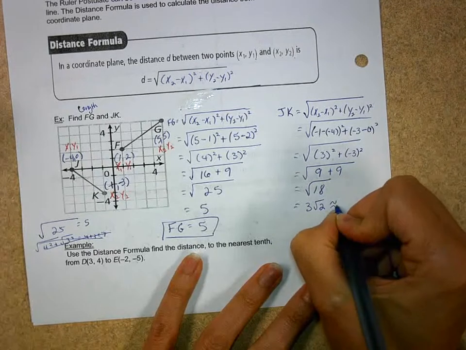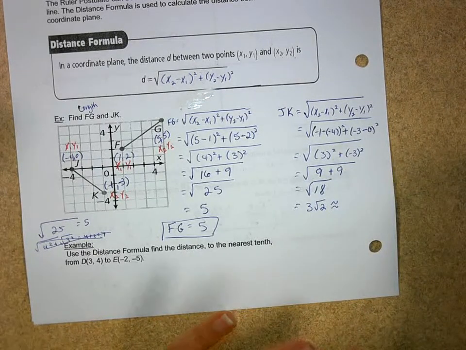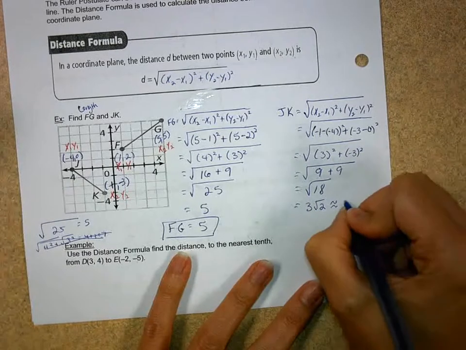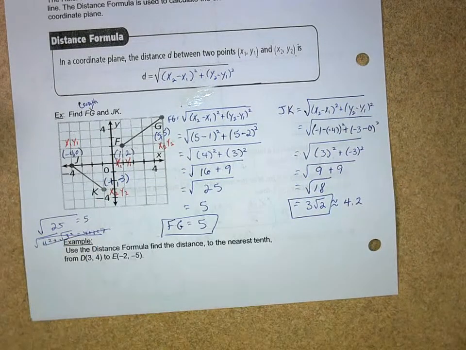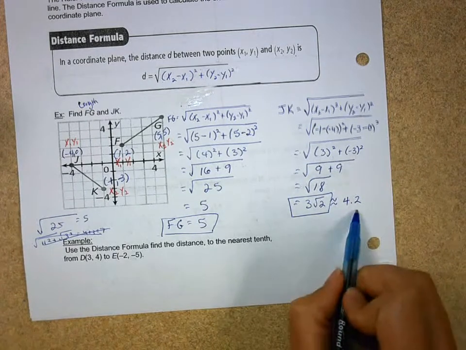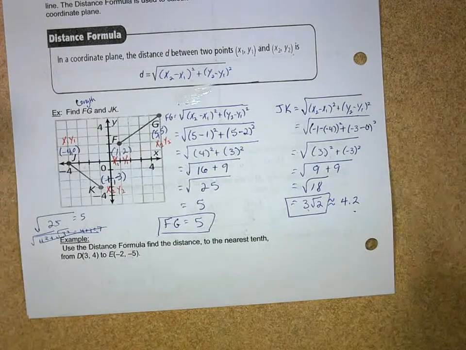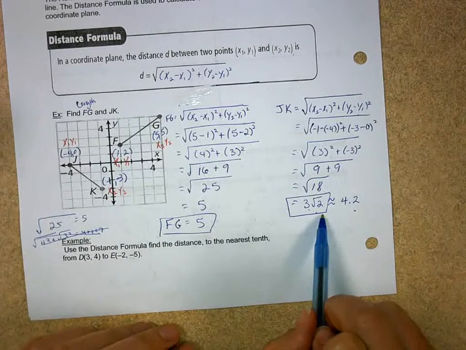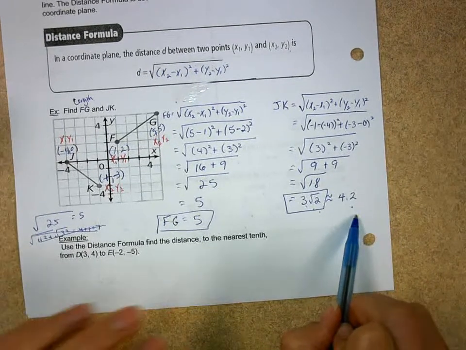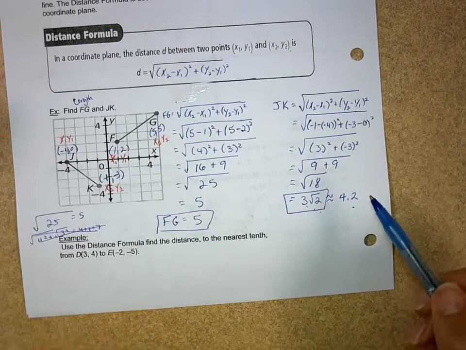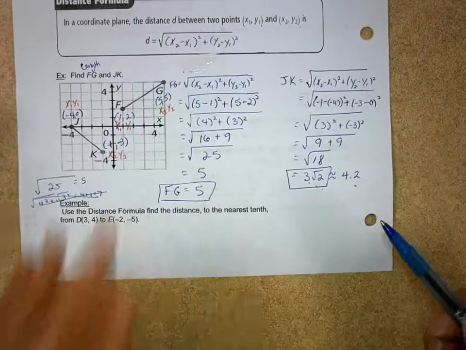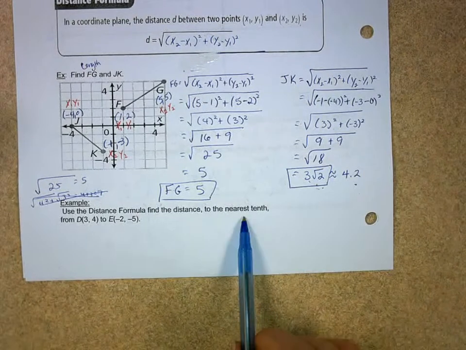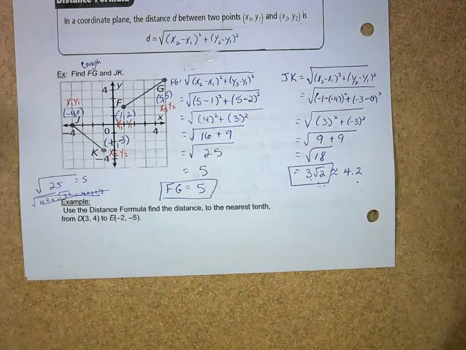Now I think your book might let you go to the nearest tenth when you work with these, so it's approximately 4.2. However, I prefer this because that's the exact answer. So if you're going to do the decimal, try to get the exact answer first. Some of you don't remember how to do this from Algebra 1, so just read directions. If they say the nearest tenth, great. If you can do it specifically with radicals, even better. Now, if it says go to the nearest tenth, go ahead and do that, and then you can use your calculator to help you figure it out.